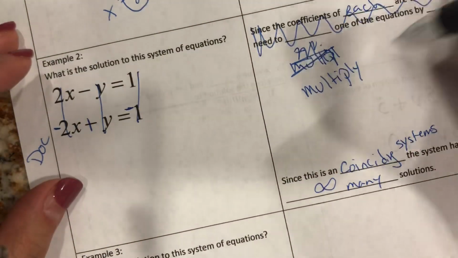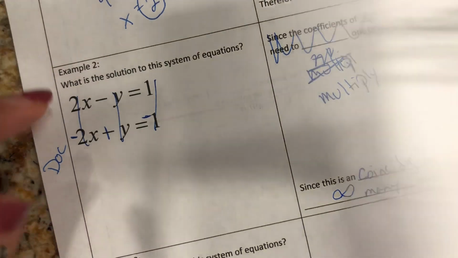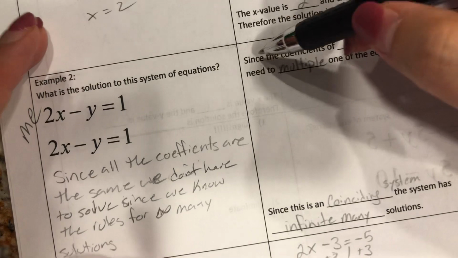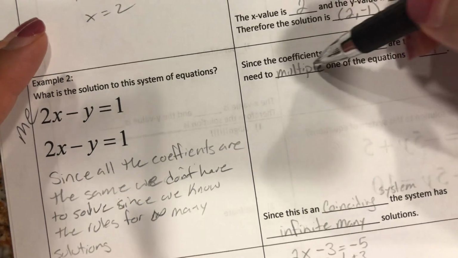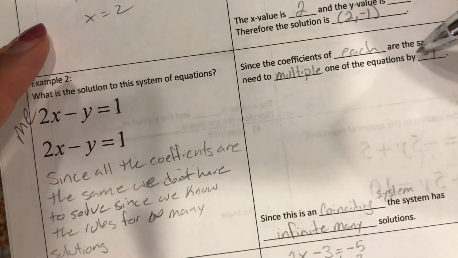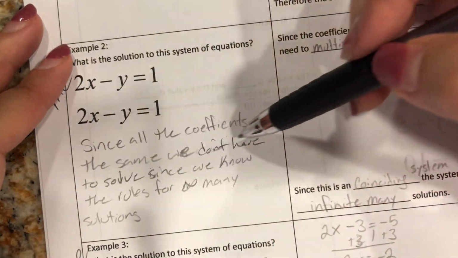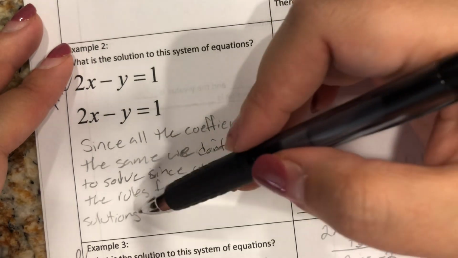So if you didn't know how to do this, here, let me show you on my paper so that you guys see. Since the coefficient of each are the same, I will need to multiply one of the equations by a -1. Since all the coefficients are the same, we don't have to solve since we know the rules for infinitely many solutions.